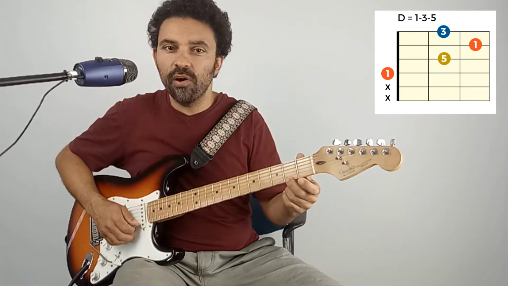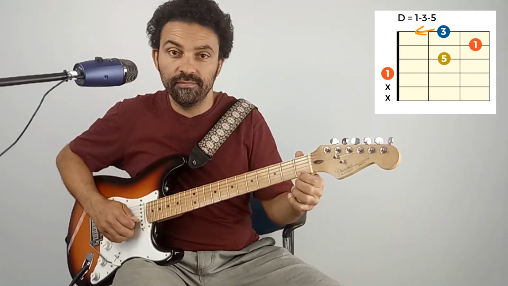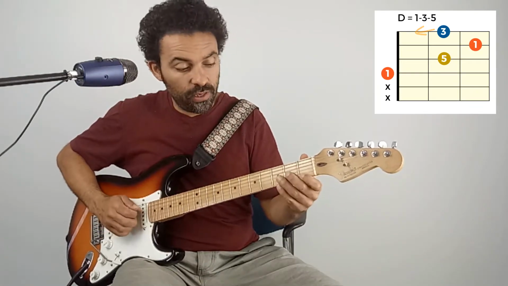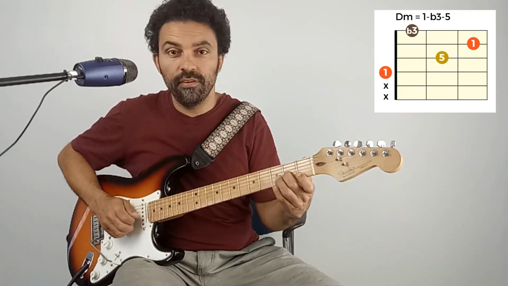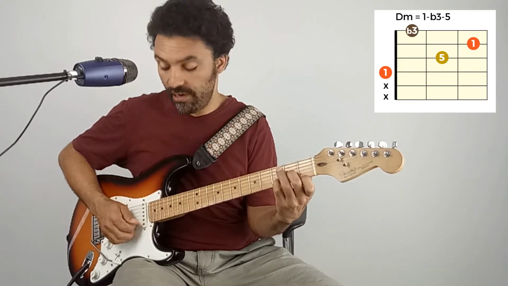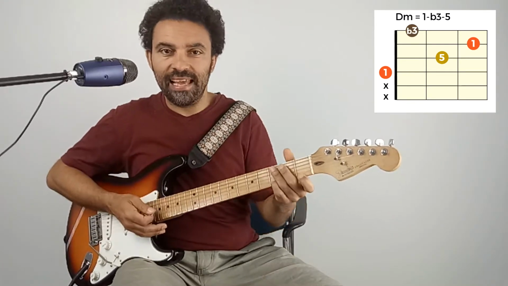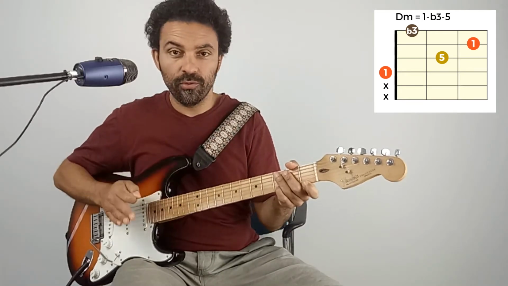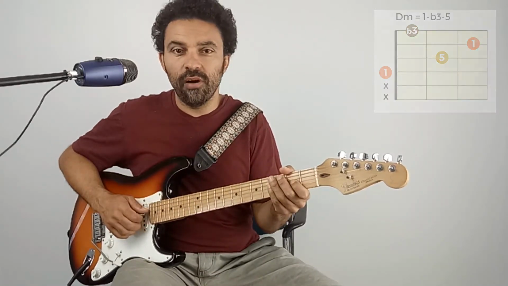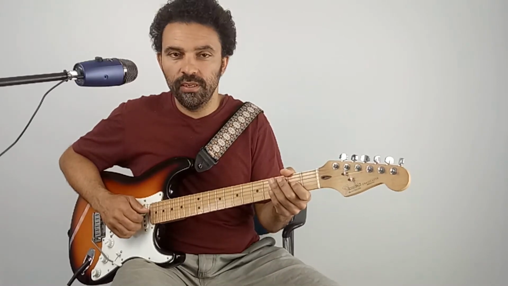So to make this a D minor chord, we need to flatten this 3 down to here at the 1st fret. So now we've got our 1, our 5, our 1 again, and our flat 3. And that is our D minor chord. So those are your major and minor. Let's look at some other chords. Let's look at some 7th chords.